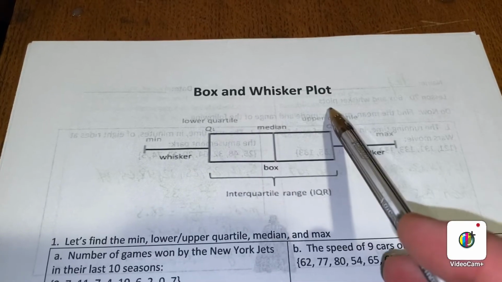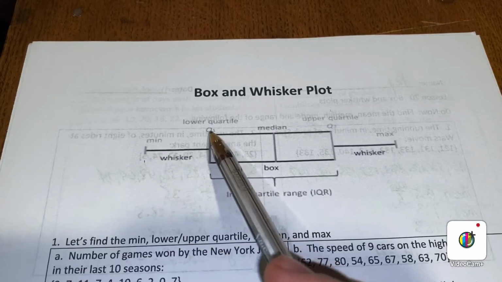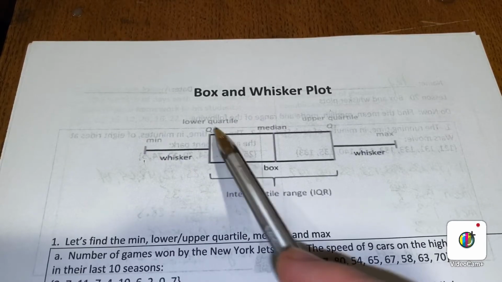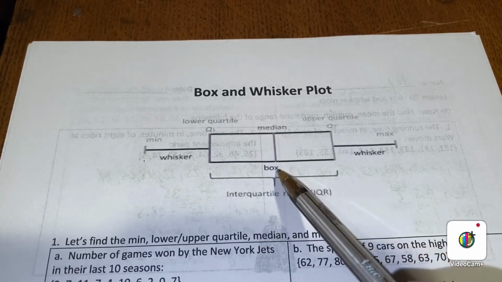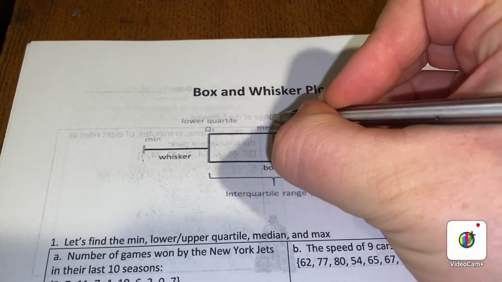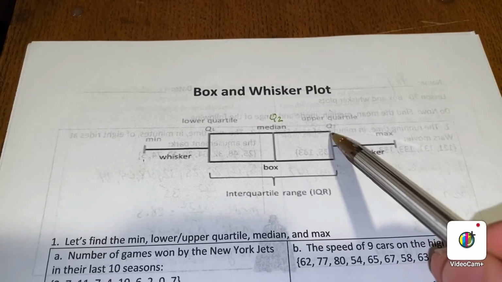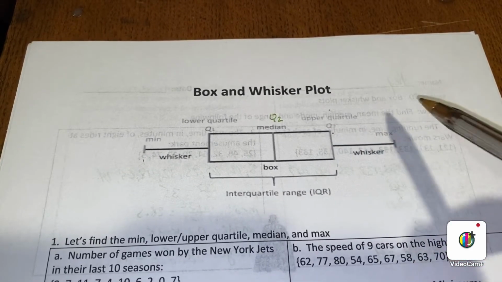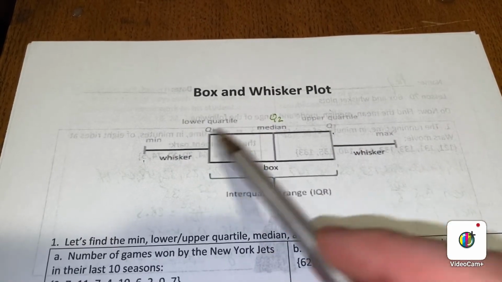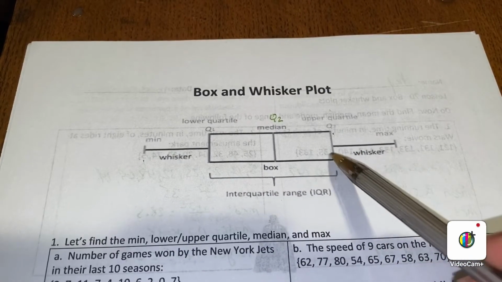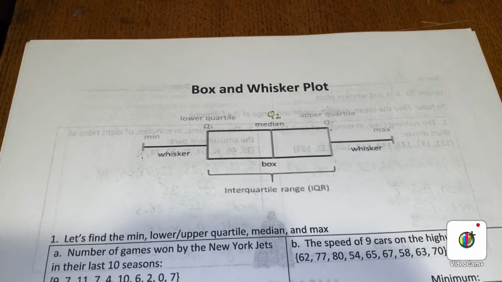So this is what a box and whisker plot looks like. You have your minimum value, then it's called your whisker. Your lower quartile, also called Q1. Then you come here, here's your whole box. Here's your median. Sometimes this is also called Q2. And then this last part of the box is your upper quartile, which is a little hard to see. It says Q3. And interquartile range, you take this number, subtract this number, it gives you your interquartile range. Then you have another whisker, and then your max value. So it's important to put these numbers in order first, so it's easier to graph them.